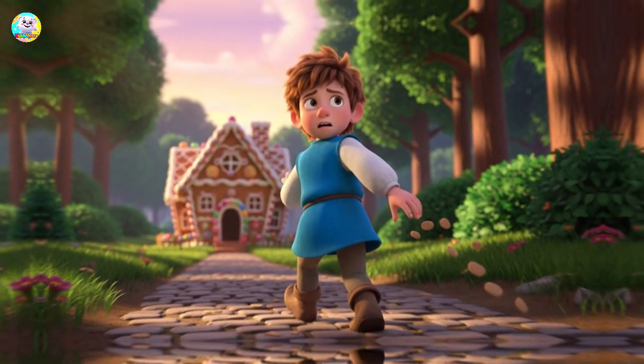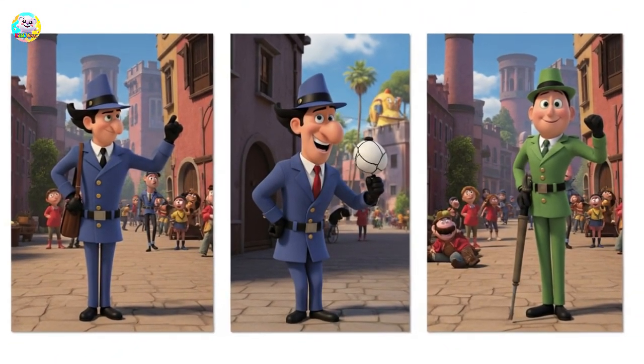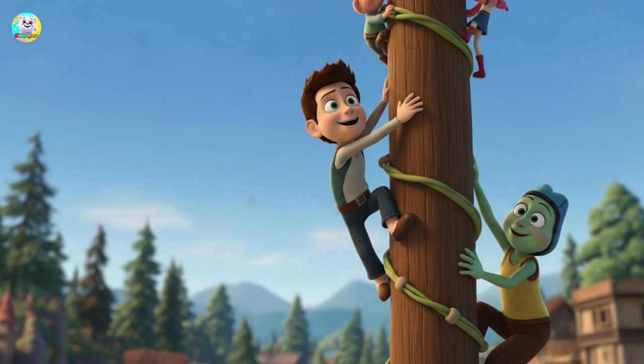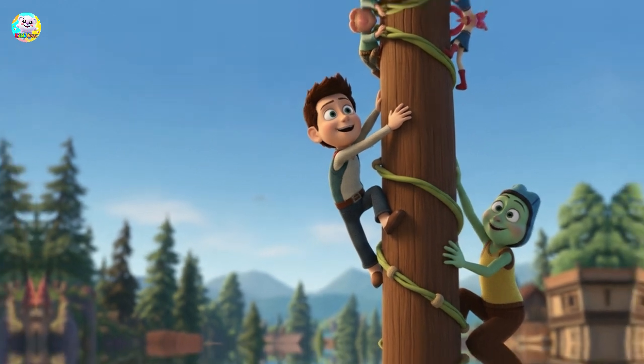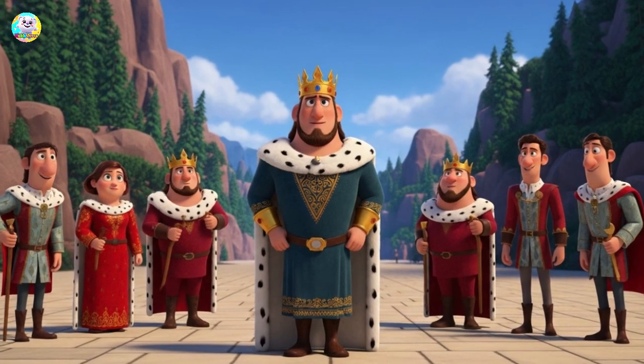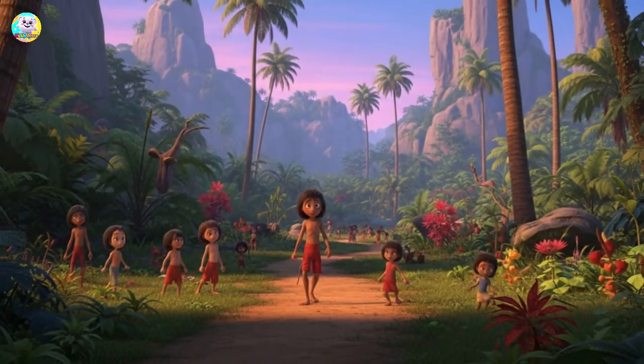H is for Hansel, leaving breadcrumbs by the tree. I is for Inspector Gadget, solving with the hat. J is for Jack, climbing the beanstalk fat. K is for King Arthur, with sword in stone.